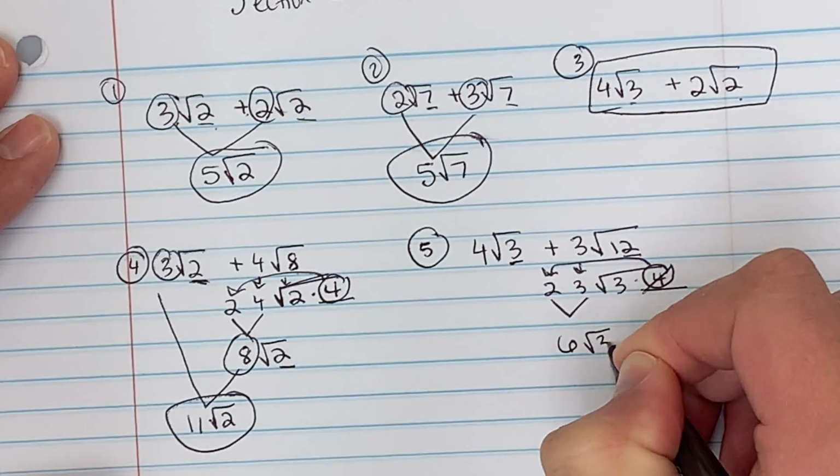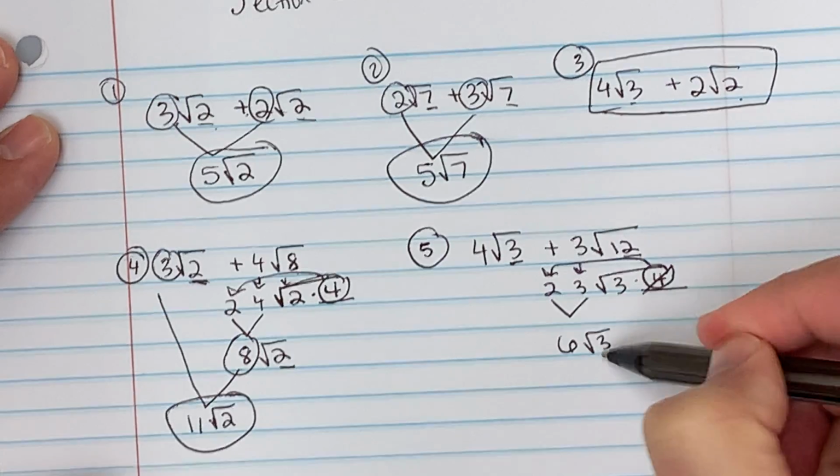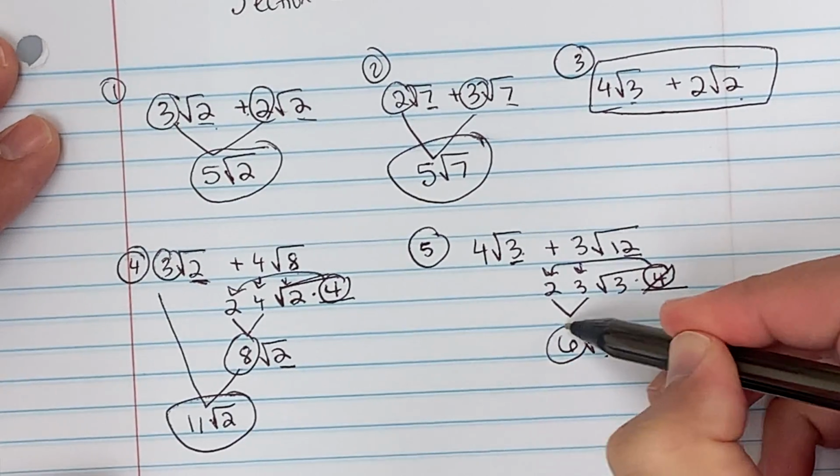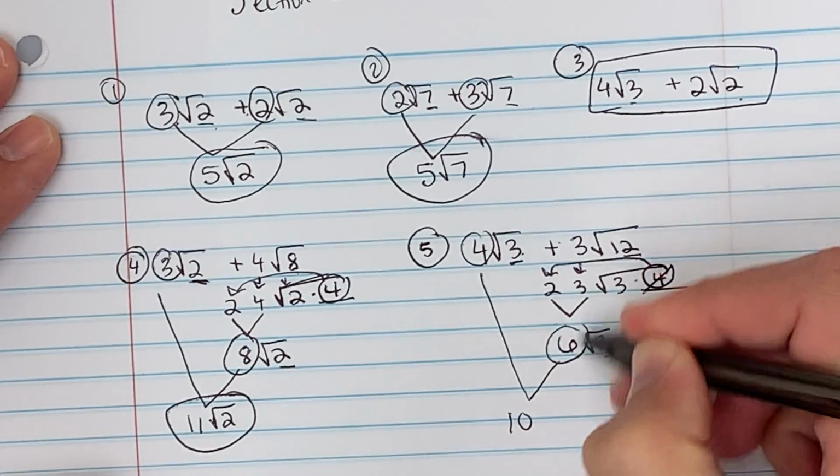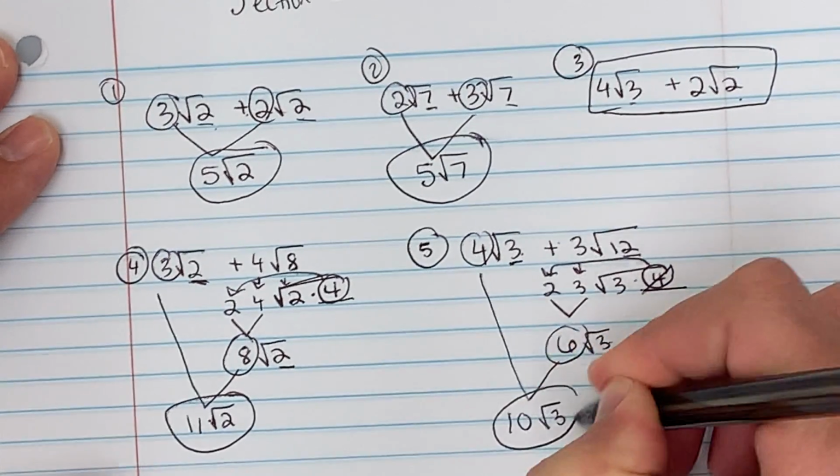Bring down that root of 3 that we had. Now they match. 6 plus 4 gives me 10. Bring down our root 3. There we go.